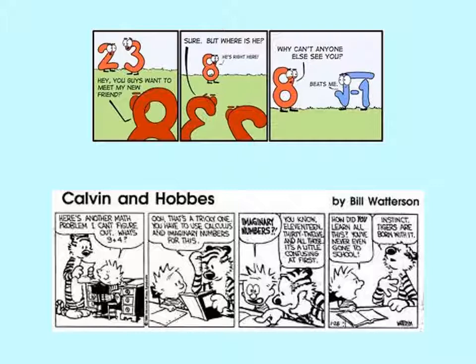The usage of the word imaginary has caused some comical type situations. However, you need to remember that the name simply implies a certain kind of number. It is not, as the cartoons seem to indicate, someone's imagination.